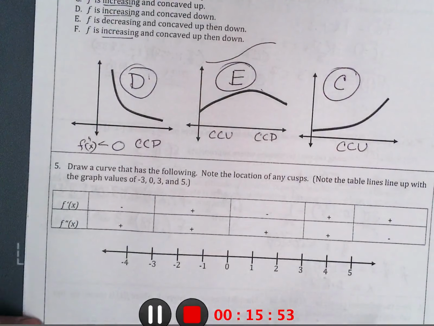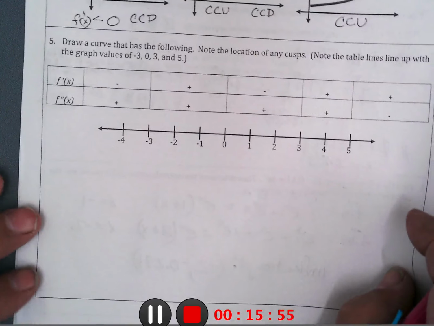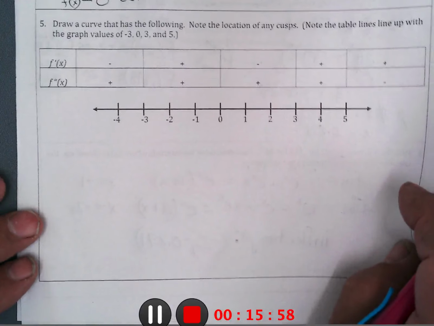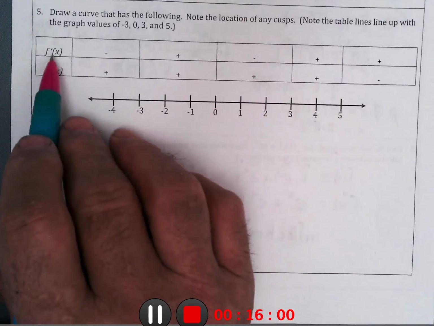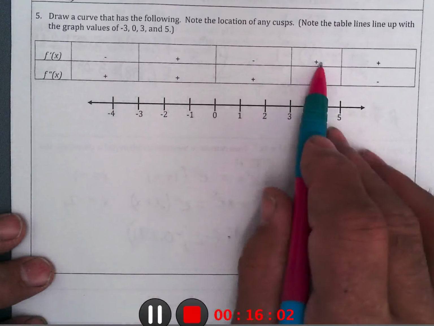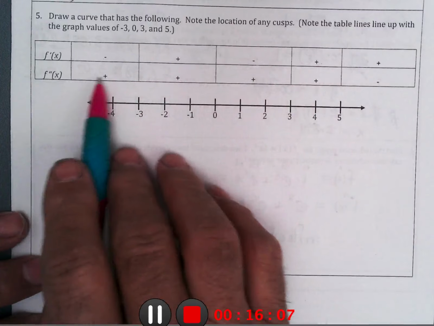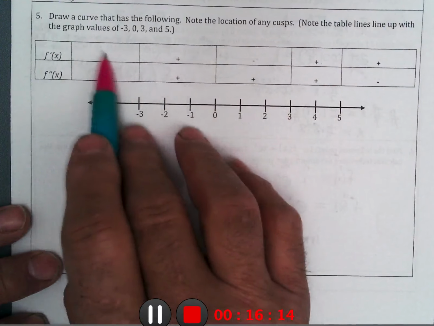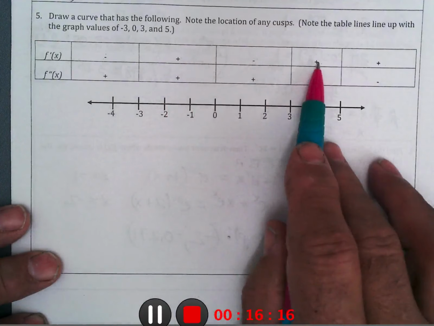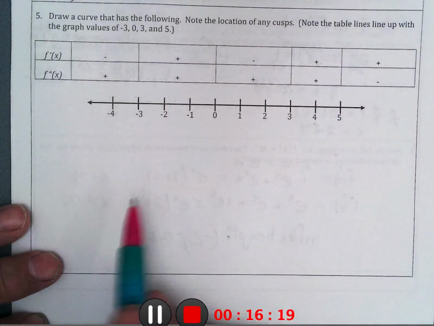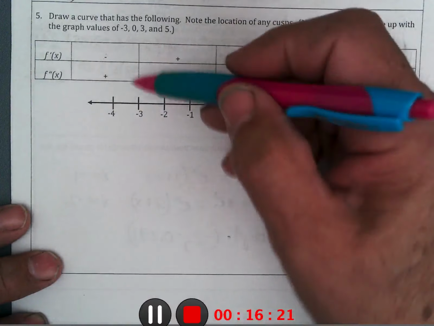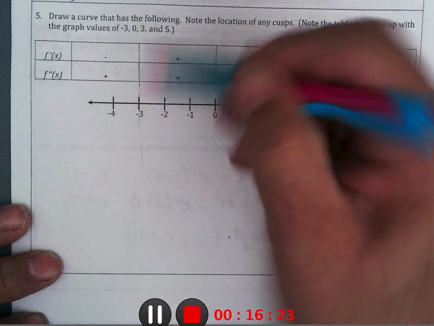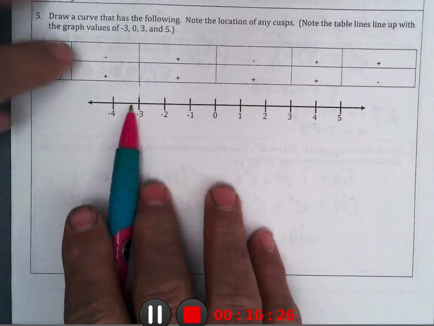All right. Now this problem, 5, I'm telling you whether the slope is negative or positive, and I'm telling you whether it's concave up or down. So it's concave up, concave up, concave up, concave up, concave down. It's increasing, decreasing, increasing, decreasing, increasing, increasing. And this is intentionally supposed to happen right here. So it's saying up to -3, it's got to be decreasing.